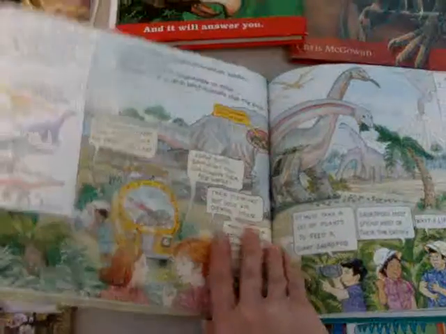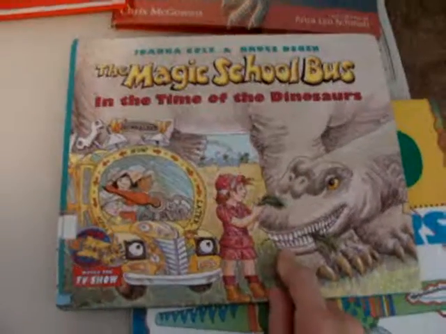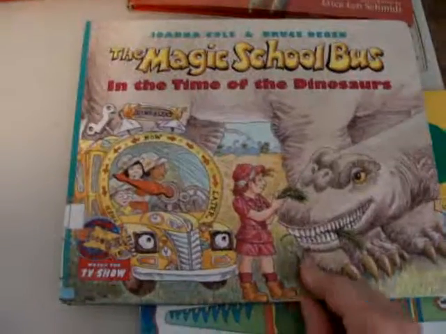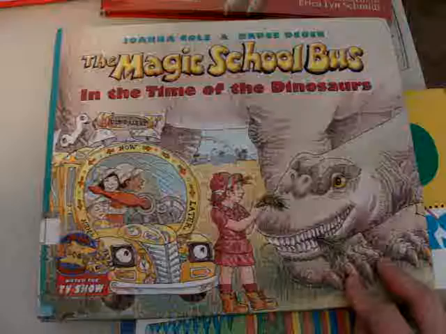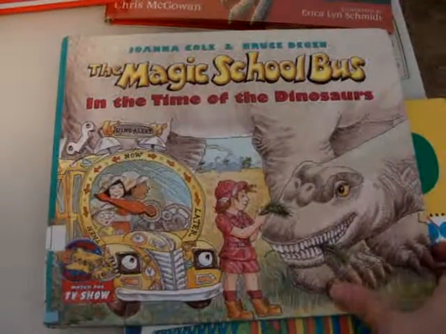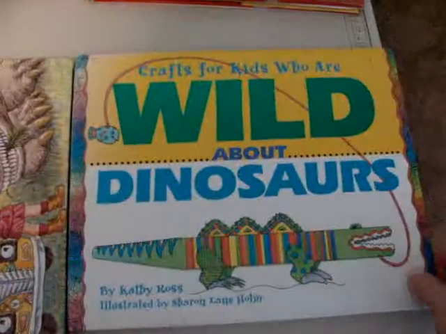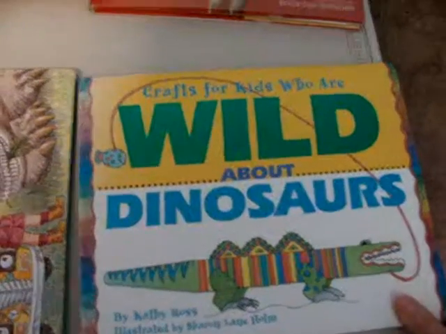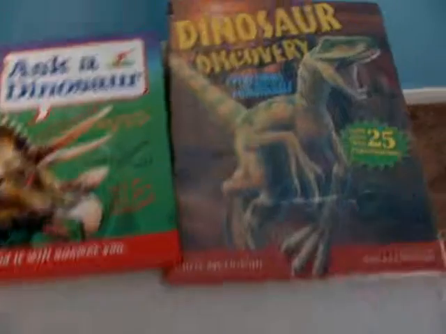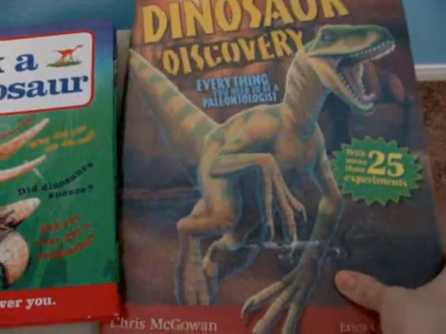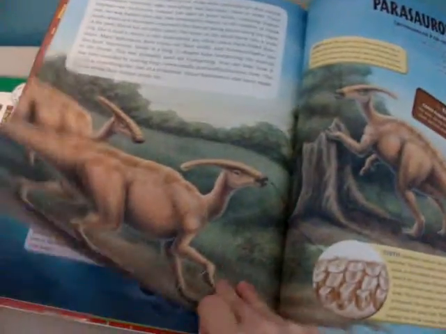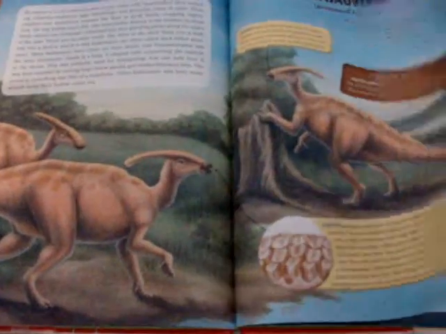Now we did also watch the episode of this, but they don't travel to the Jurassic on the episode, so it's a little disappointing. I like the book better. Wild About Dinosaurs is a craft book, so this threw in some art with our unit study. Then we also had Dinosaur Discovery. Now in here, they actually have some projects for the kids to do.